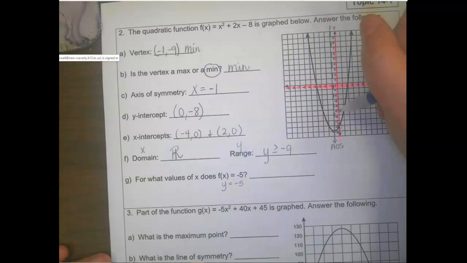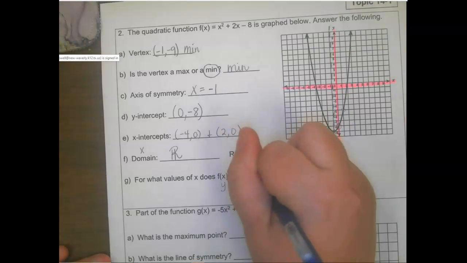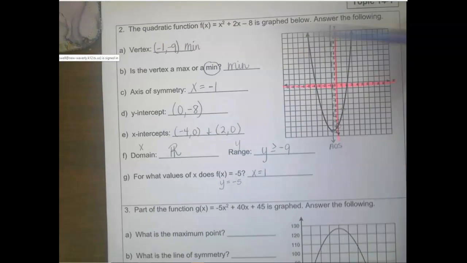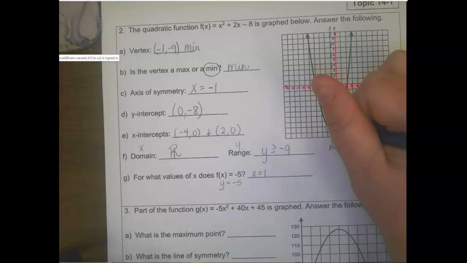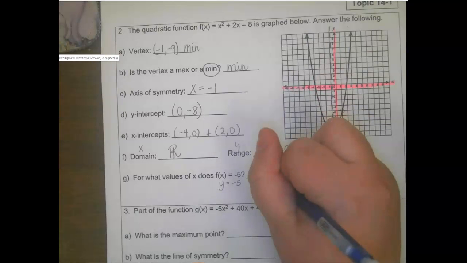So here's y, -5. My x was 1. So here's my y, -5, and it crossed at 1. So when x equals 1, f of x will equal -5. And when it crosses at my -2.